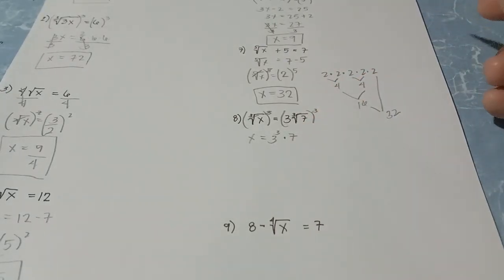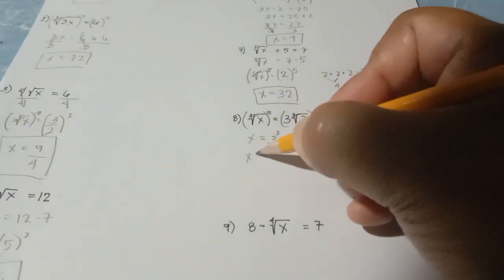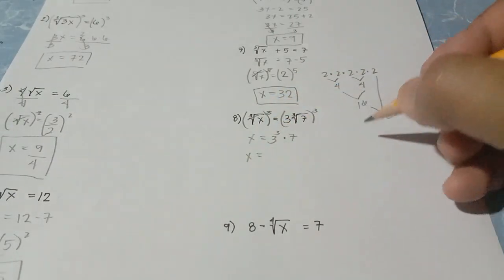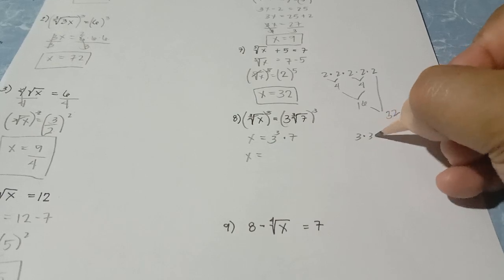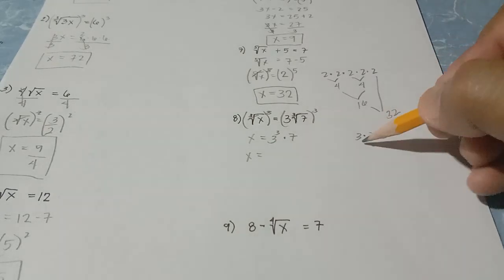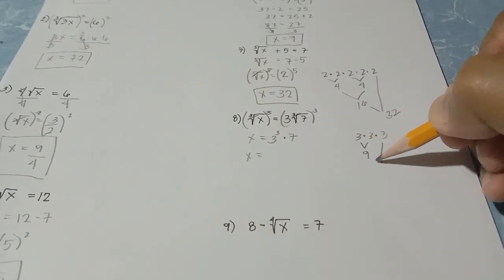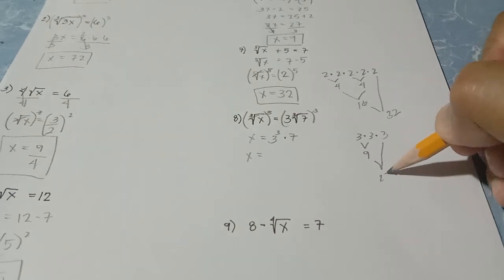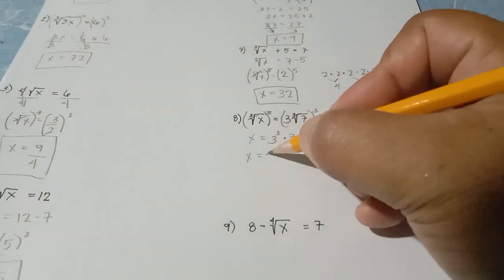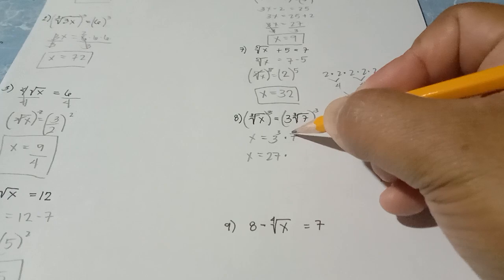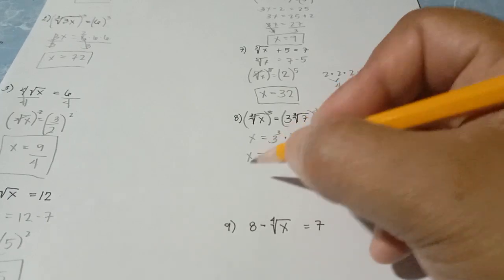Okay, gets? Okay, next. So, x is equal to 3 cube. So, 3 cube ay 3 times 3 times 3. Okay? So 3 times 3 is 9, and then 3 times 9 is 27. Times, yung natira, 7.